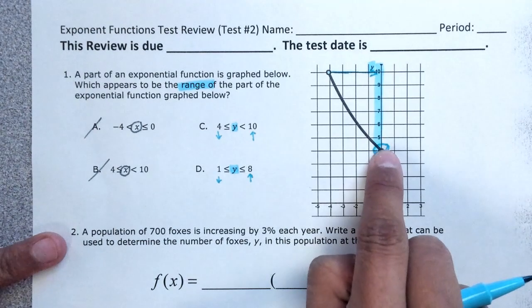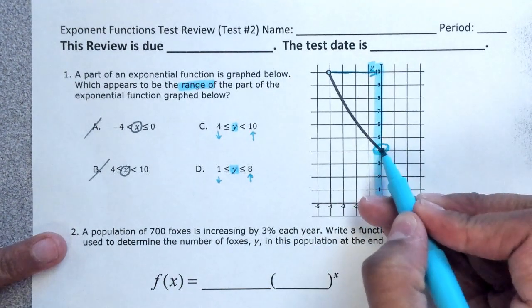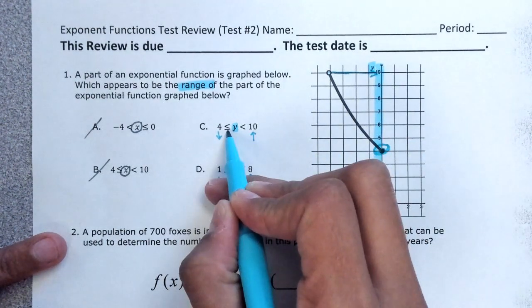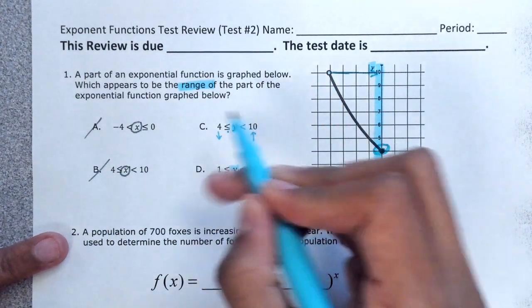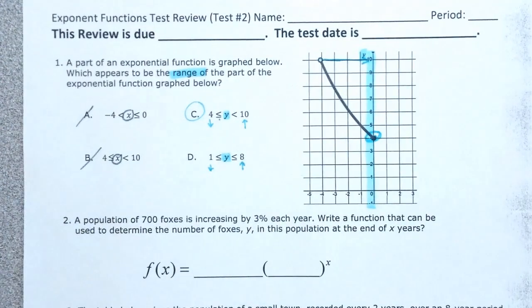The circle, it's closed. So extra ink, extra line. And then here, no ink, no line. So C is the correct answer for number 1.